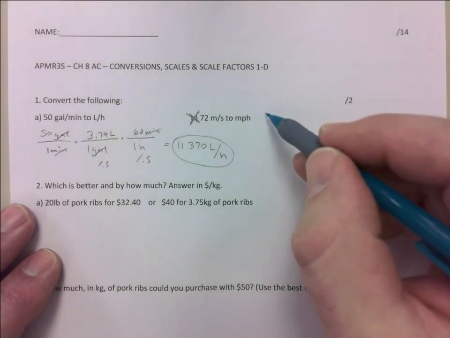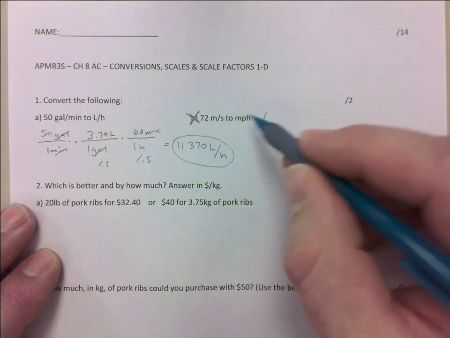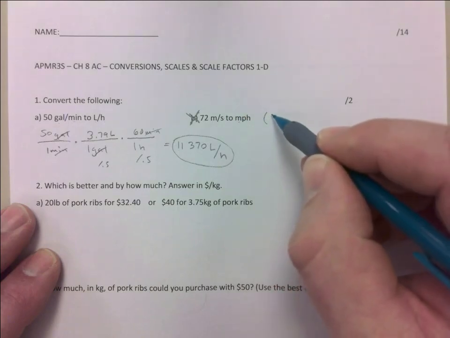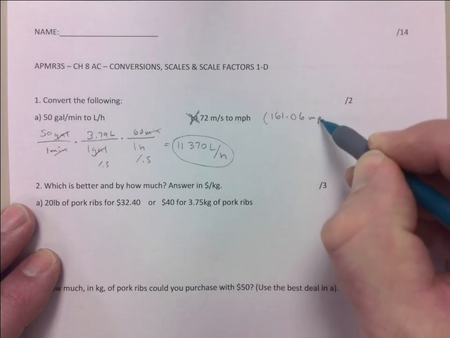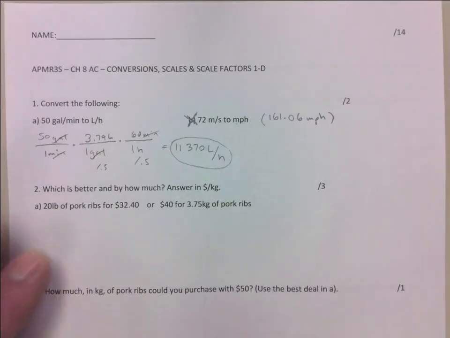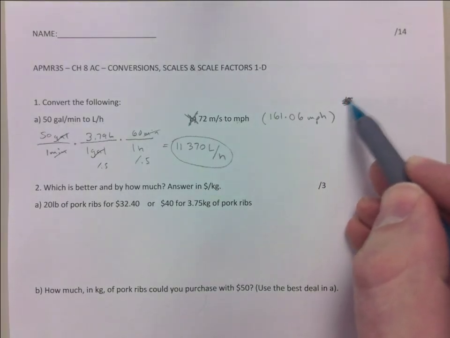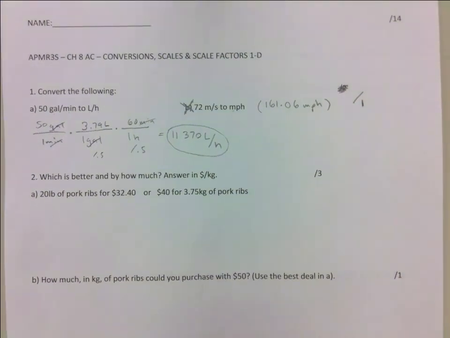If you want to write down the answer to go from meters per second to miles per hour, this is miles per hour, not meters per hour, guys. Just remember that. This would be 161.06 mph. So if you want to do that at your own leisure, you go for it. So this is not worth 2, this is just worth 1 because I canceled out the 1 question there.